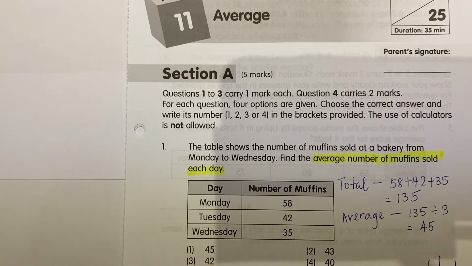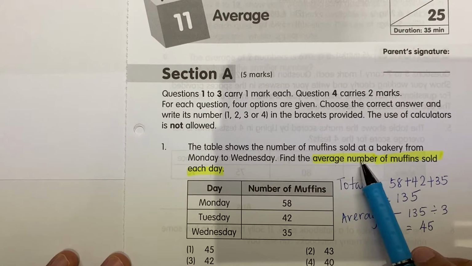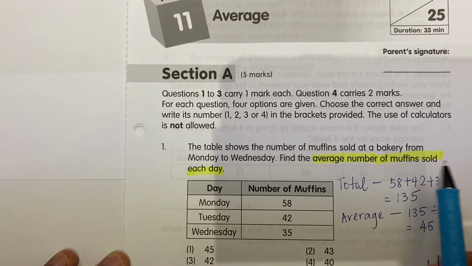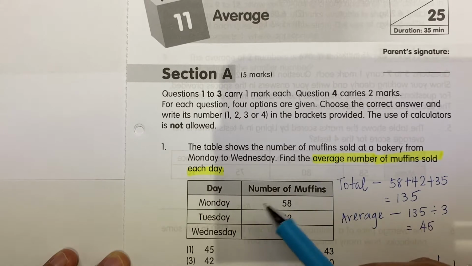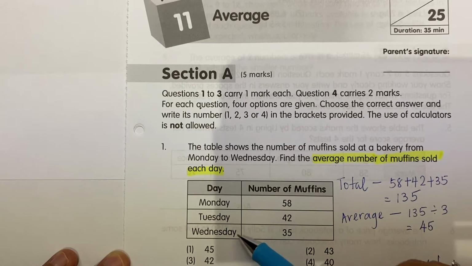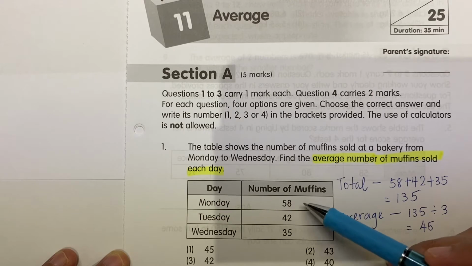Okay, question 1. The table shows the number of muffins sold at the bakery from Monday to Wednesday. Find the average number of muffins sold each day. The keywords are average number of muffins sold each day. So first step, you have to find the total of the number of muffins from Monday to Wednesday. You add the three totals together and you get 135. To find the average, you have to divide the answer by the number of days.